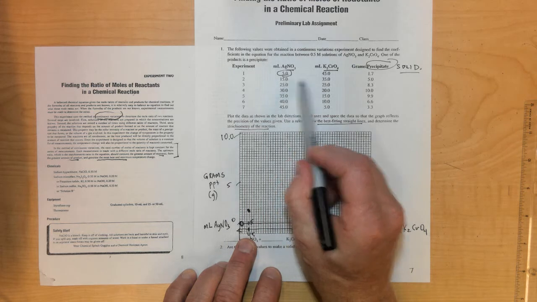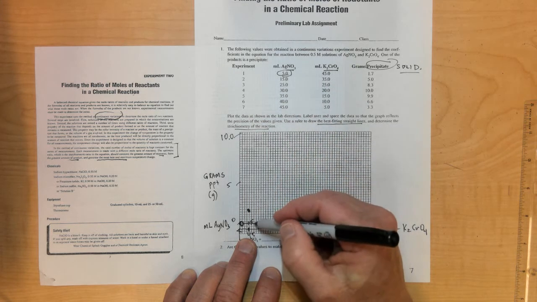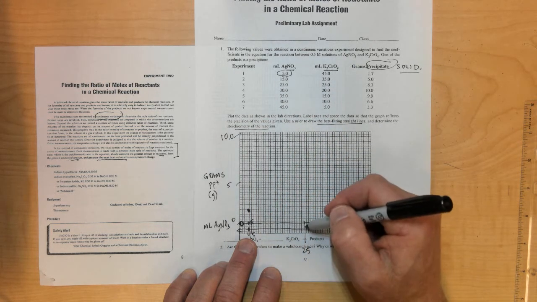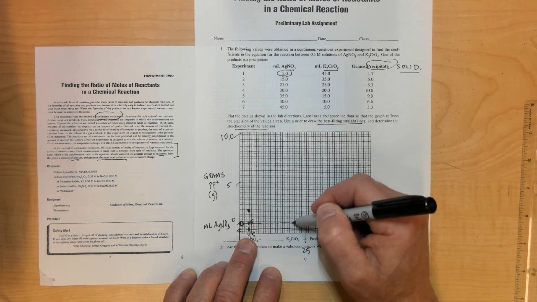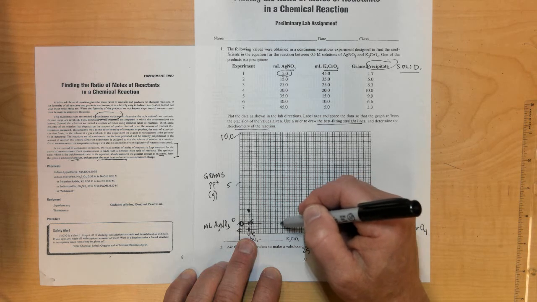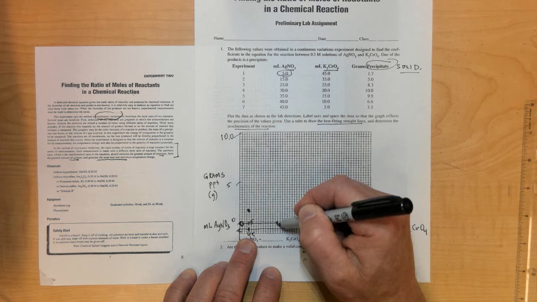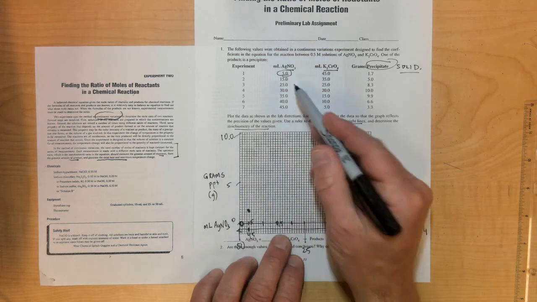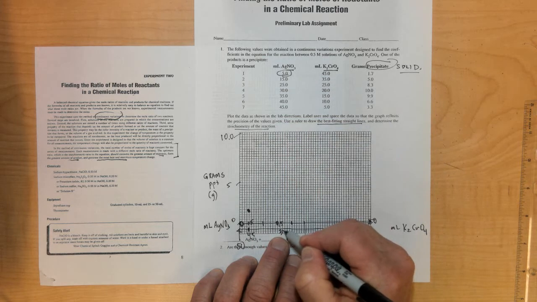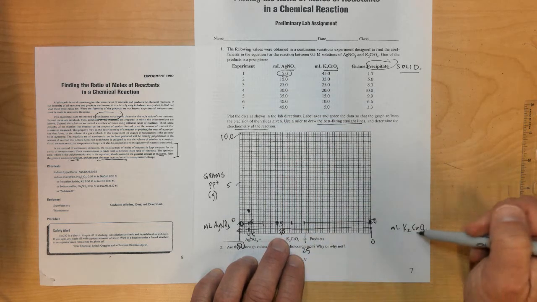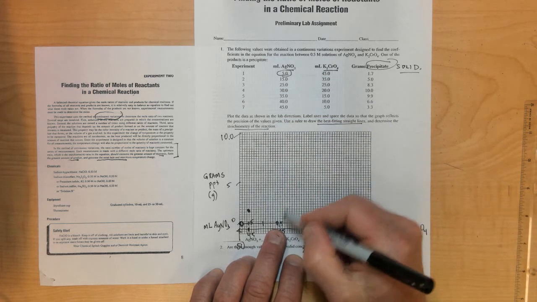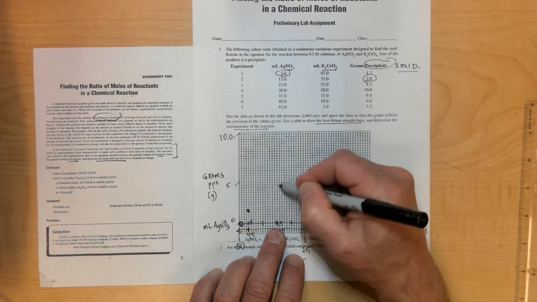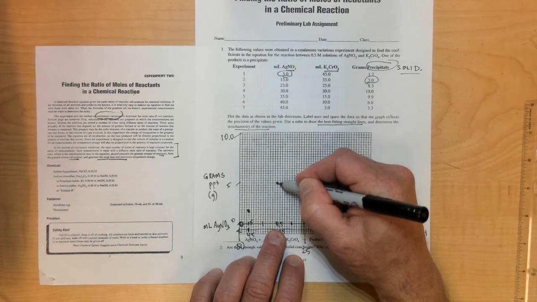My next one is 15 and 35. So if this is 5 and this is 25, this would probably be about 20. 15 would probably be right about here, and 10 would be right here. So this is 15 of the silver nitrate, and that's where 35 of the potassium chromate would be, and that value is 5. So I'm going to take that up right here to 5 and put a dot.